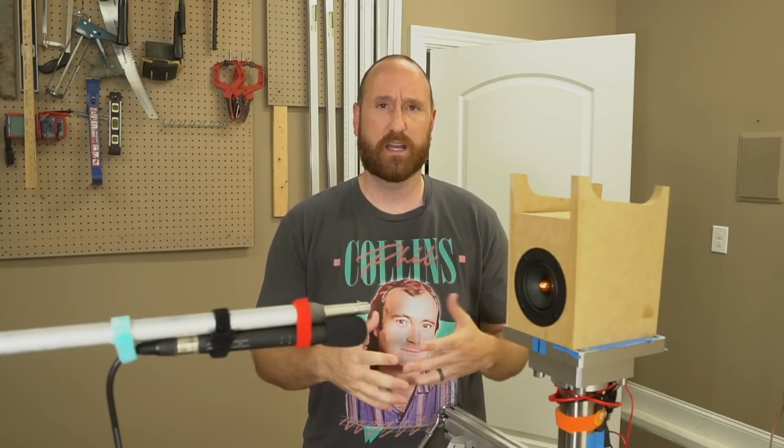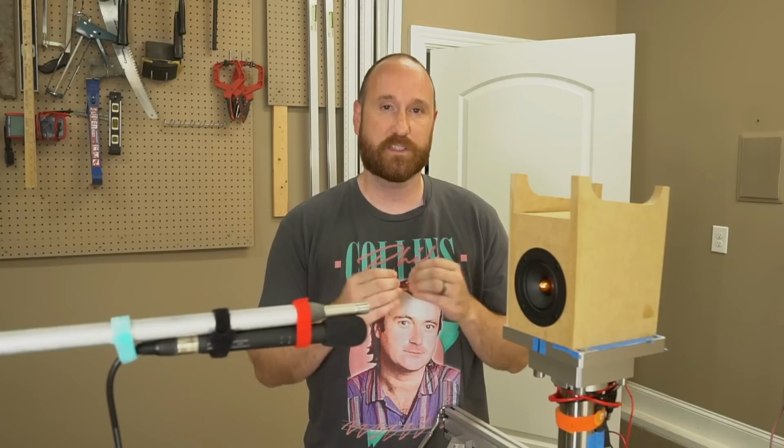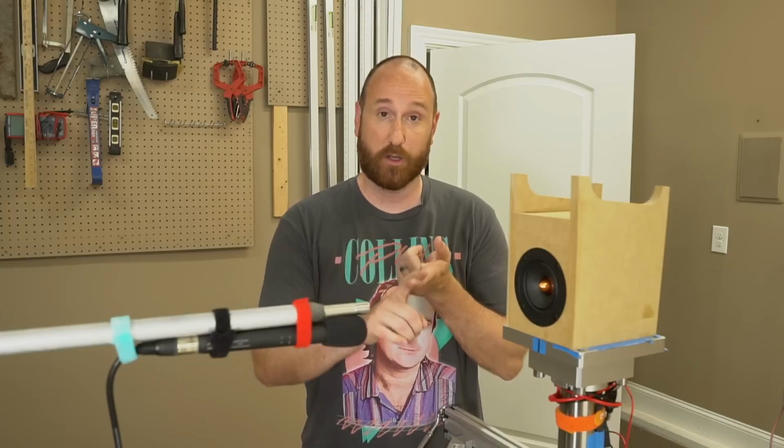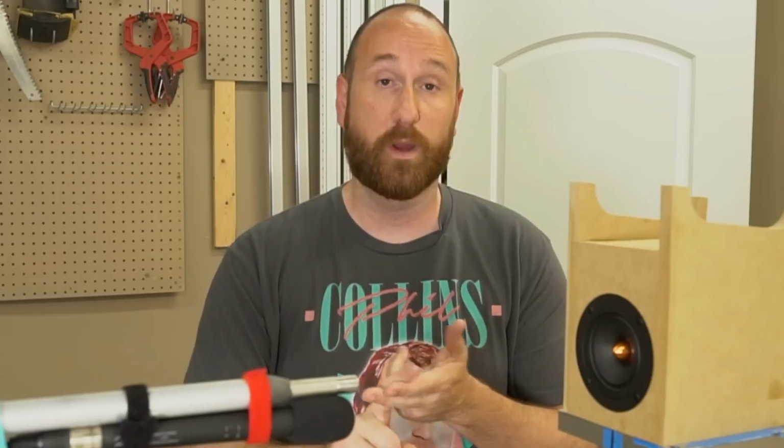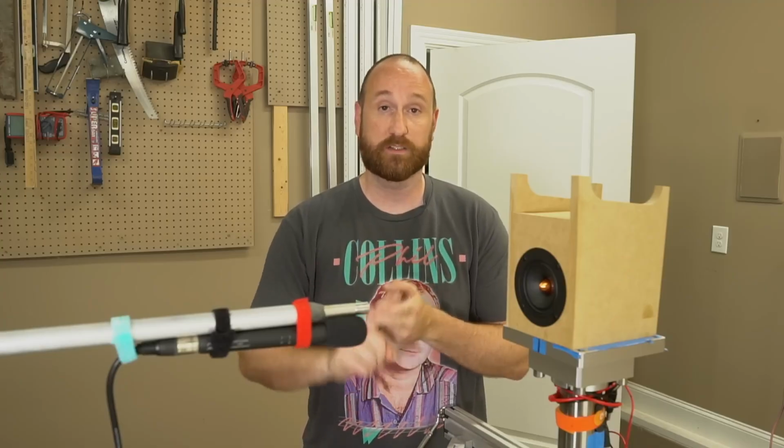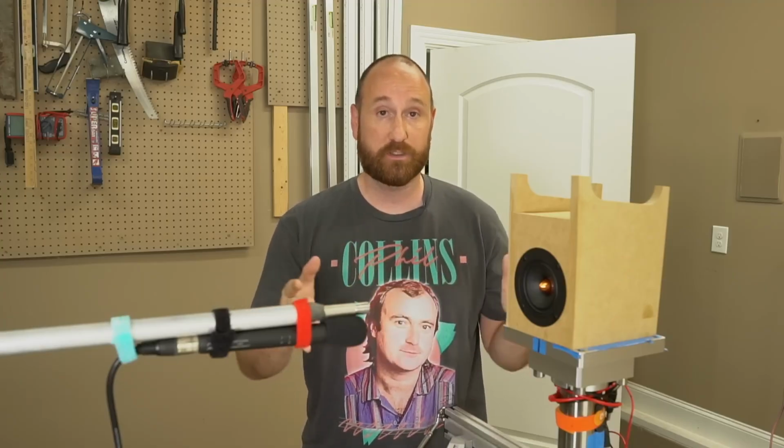I see this come up a lot, and I think a lot of people don't quite understand the significance of not just volume, but volume and distance. Those should always, always, always be paired together, because one number is useless without the other.